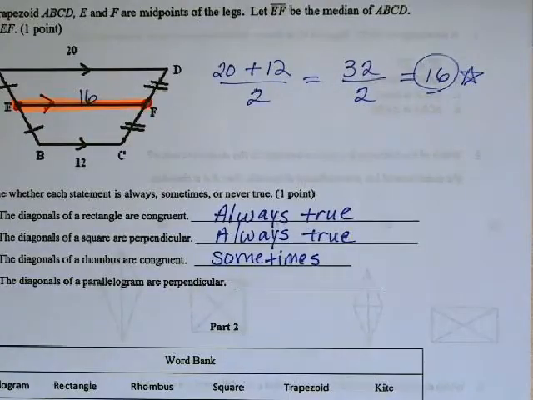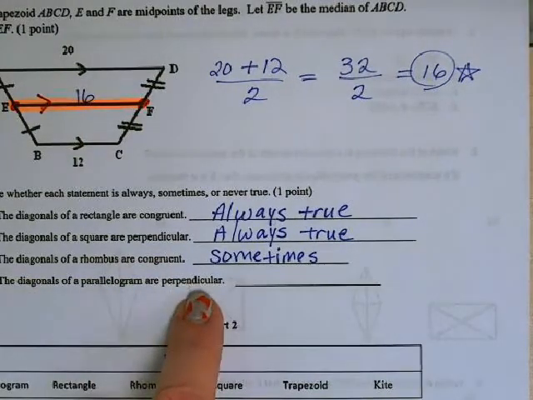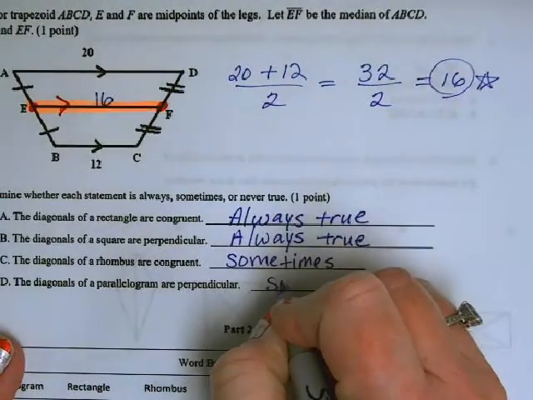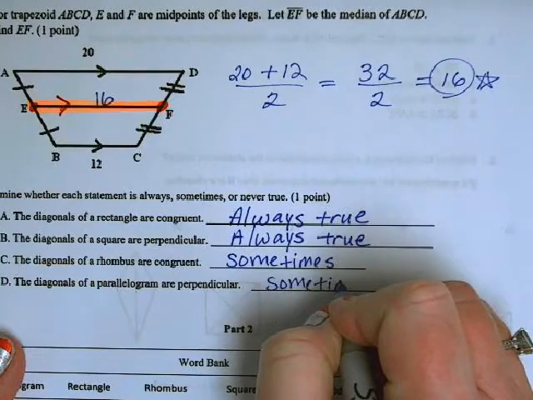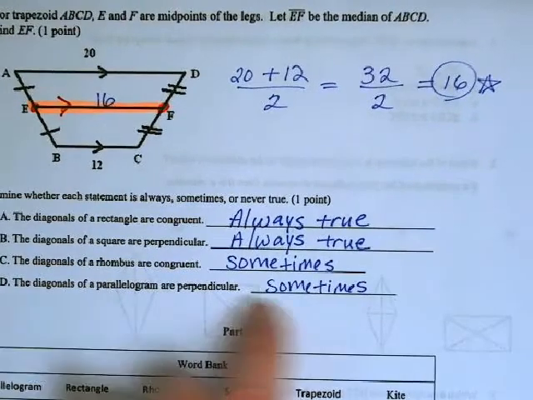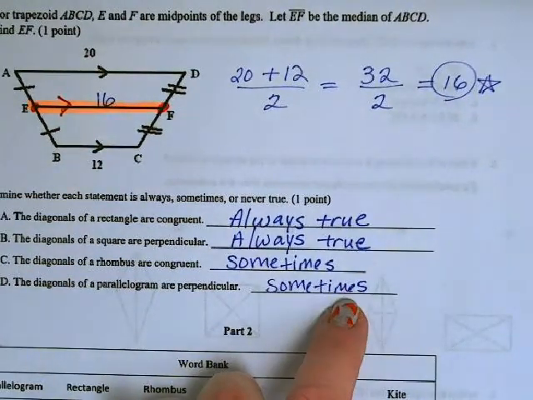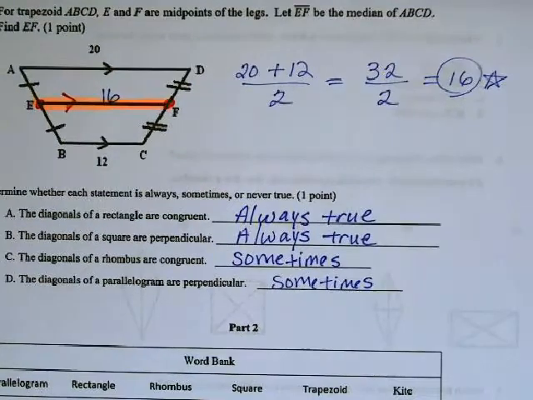Yes. So that means the diagonals of a parallelogram are perpendicular sometimes. In other words, if my parallelogram is a rhombus or a square, then it'll be true. But it's not true of all parallelograms, okay? So that's how you would answer those.